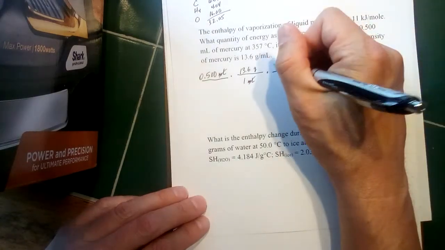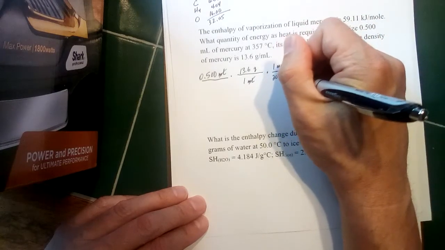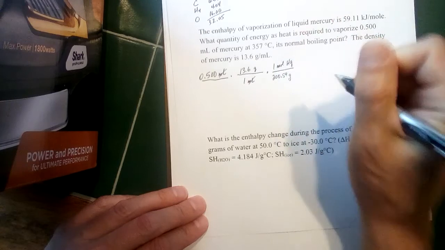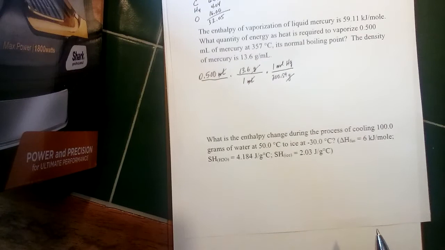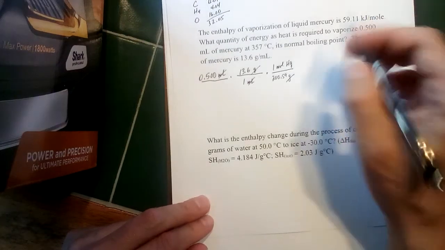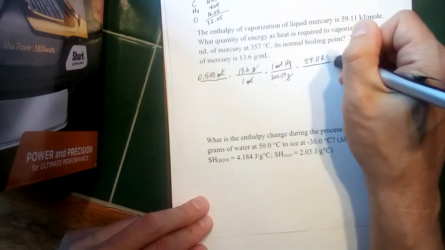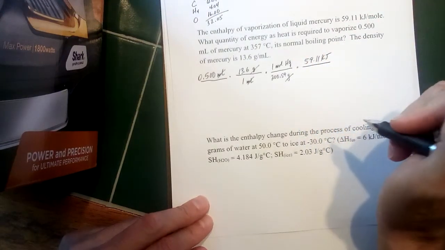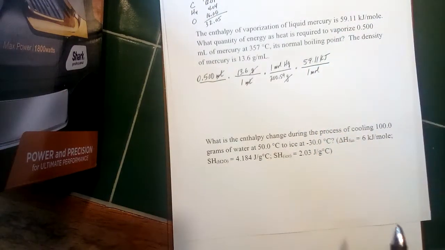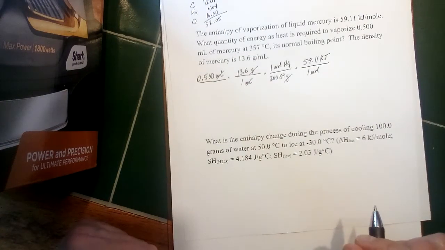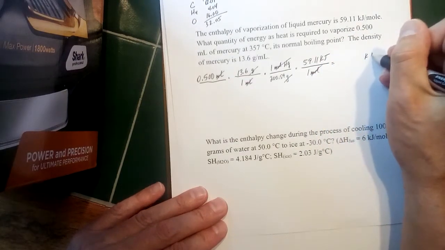So if we look in the periodic table, we can find that 1 mole of mercury weighs 200.59 grams. So that would cancel out the units for grams. Now we would have how many moles of mercury are in this sample. And again, once we get to moles, now we have that link where we can use this information in our heat of vaporization. It takes 59.11 kilojoules of energy to turn every mole of liquid mercury into gas phase mercury. That would cancel out moles, and now we're back to energy again, so this is also kilojoules.